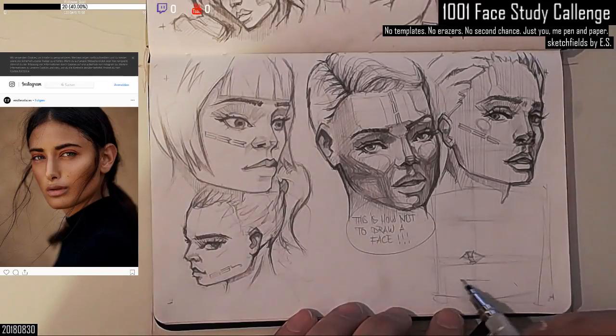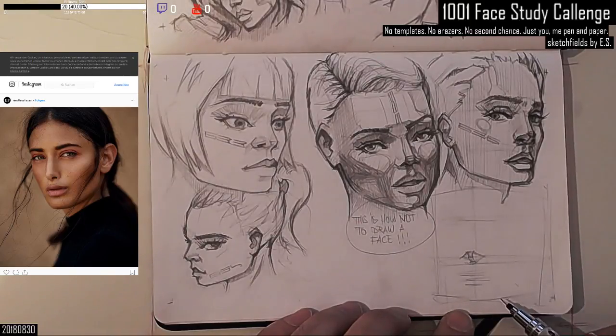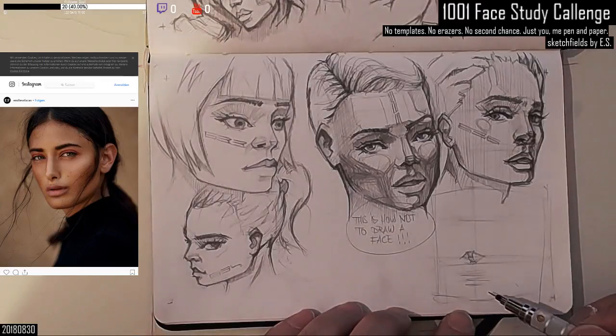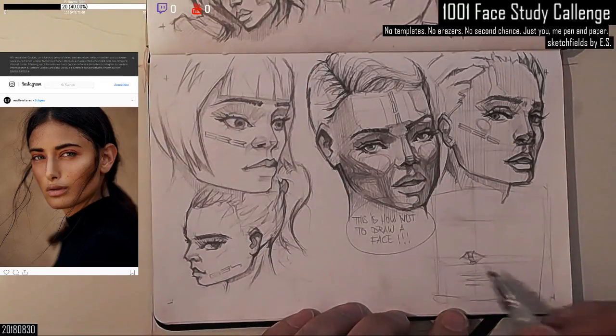and then divide this area into 3 parts and place the mouth by doing that.